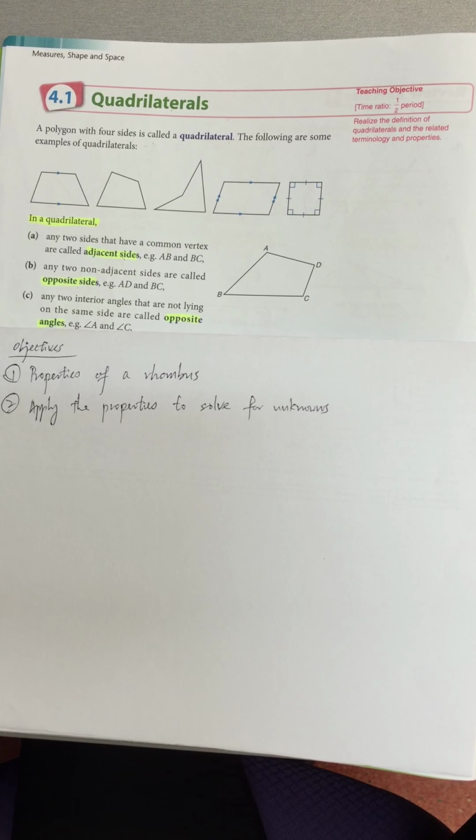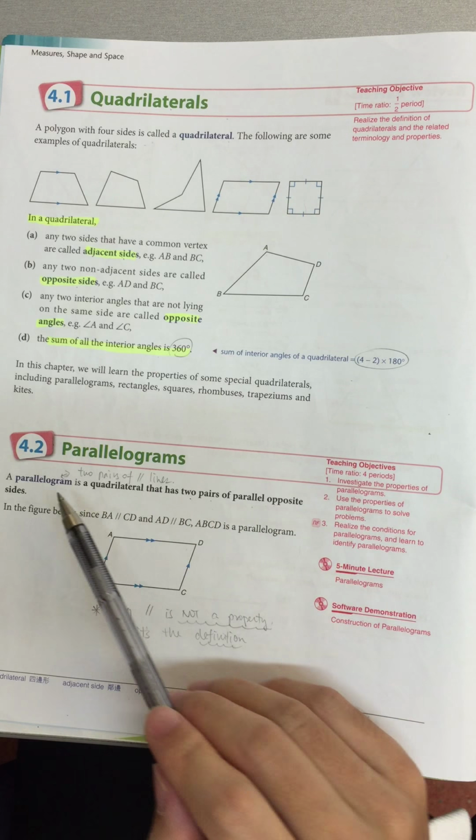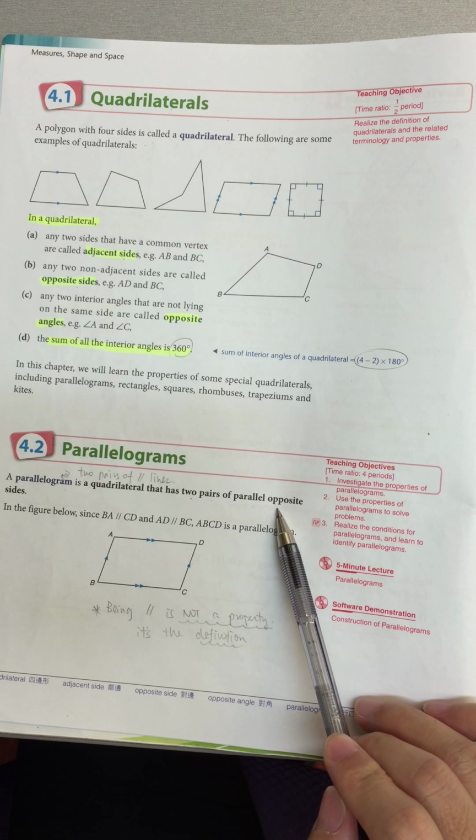Lesson 8. In this lesson, we are going to talk about the properties of a rhombus and how to apply the properties to solve for unknowns. So let's go back to page number 6. A few lessons ago, we talked about the definition of a parallelogram. It has two pairs of parallel opposite sides.